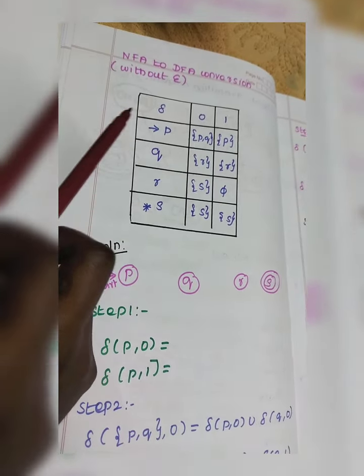Next you can check what your starting state is. You process the starting state with all the inputs. So process starting state P with 0 and 1. So 0 processed with P, where will it go? If you process with a 0 it can go to P as well as Q. So you can mention P and Q. You can check whether P and Q is there as a state in your diagram. P and Q are separate states, there is no merged state. So you can represent this as the new state.